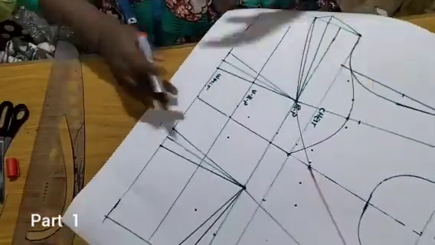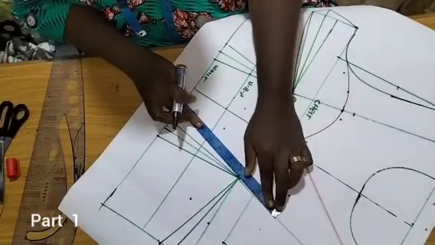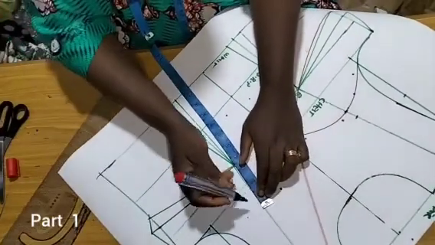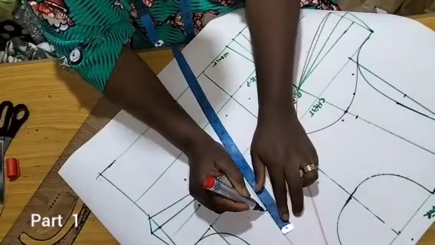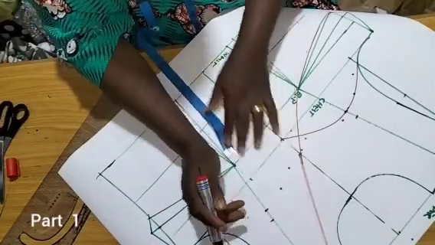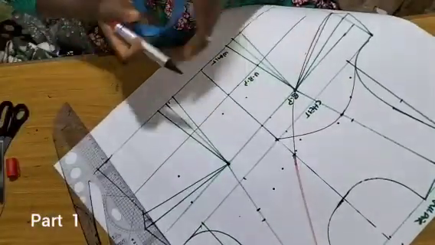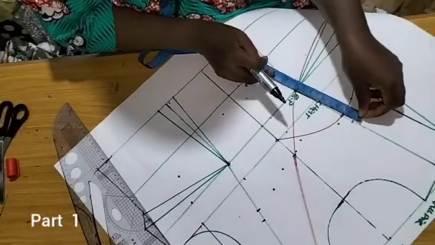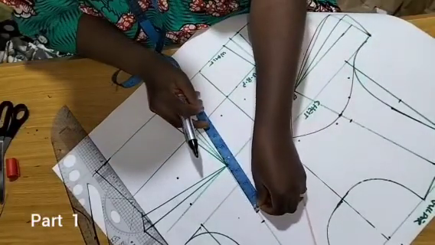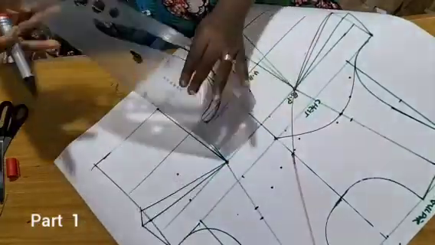So I'll also come over to here. I'm going to place my ruler, my tape, make my bust radius, add 0.75 to it, the same way I did here. Okay, so all measurements have to be the same, so make sure all measurements are the same. So I'm just making sure I have my measurements correctly. Okay, so I see it's correct.